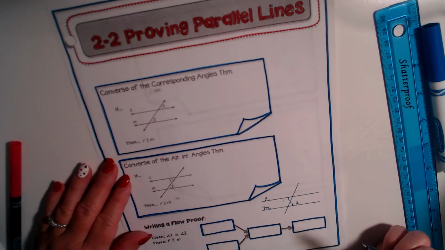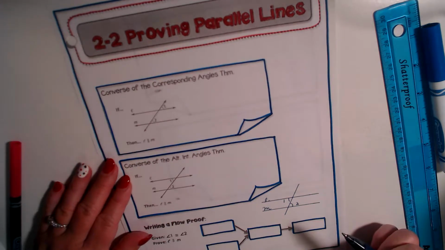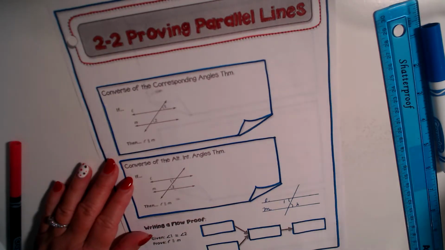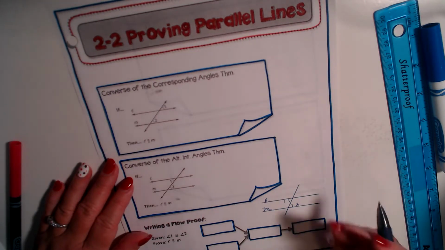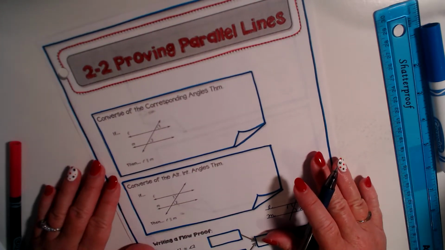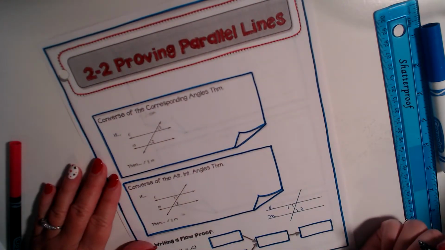Section 2.2 on proving parallel lines uses the converses of previous theorems to prove lines are parallel. In the last section, we had a number of theorems that, with parallel lines cut by a transversal, meant that either the angles were congruent or they were supplementary. Now we're going to turn that around, and if they are congruent or supplementary, we're going to say that the lines are parallel. So the first one that we have is the converse of the corresponding angles theorem.